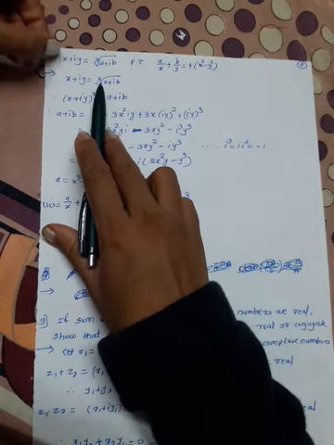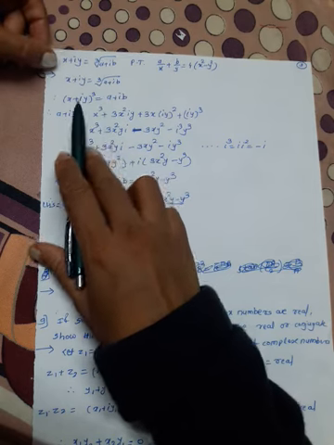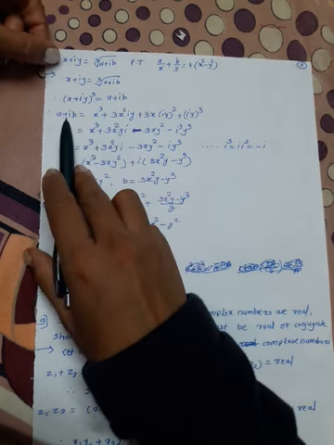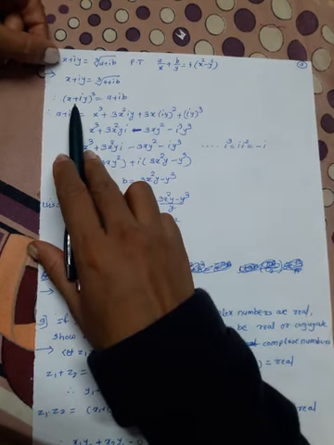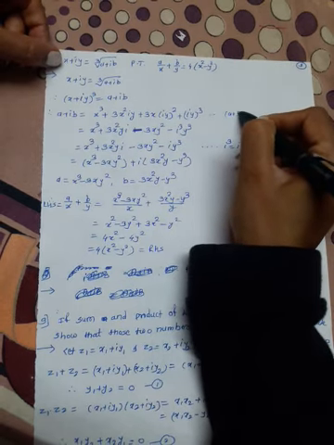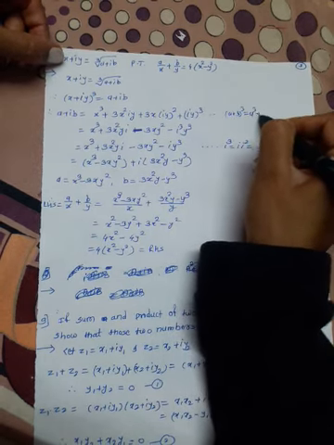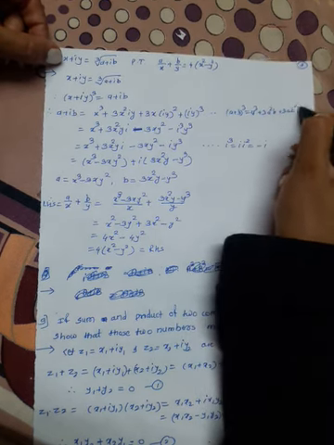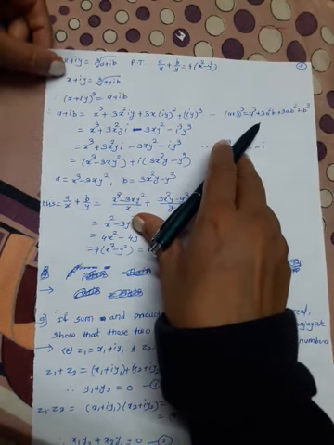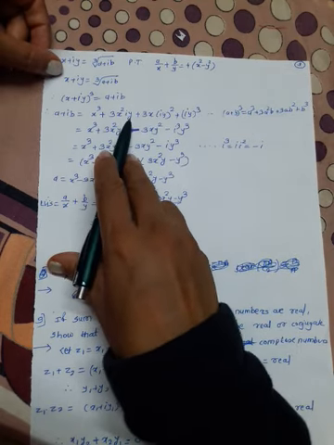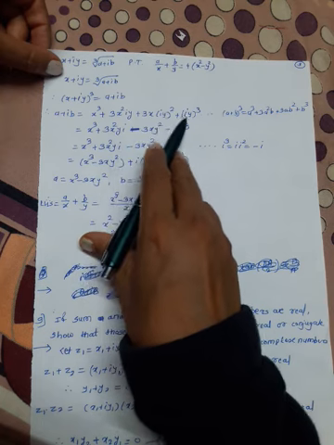Now cancelling the cube root, we take the cube on both sides. (x + iy)³ is equal to a + ib. Therefore a + ib is equal to the expansion of this cube. What is (a + b)³? We know (a + b)³ is a³ + 3a²b + 3ab² + b³. From this formula we are expanding this: a³ + 3a²b + 3ab² + b³.